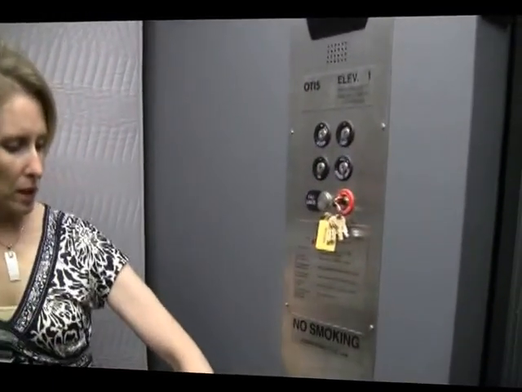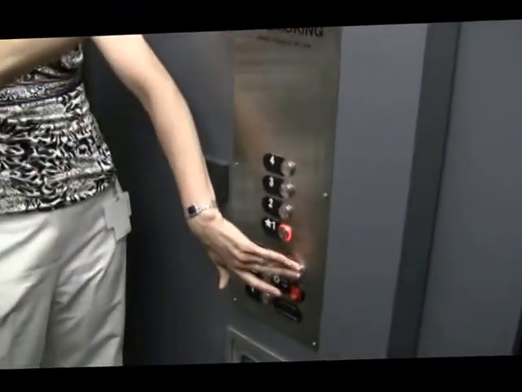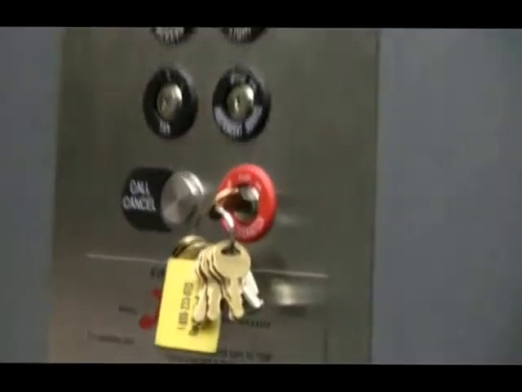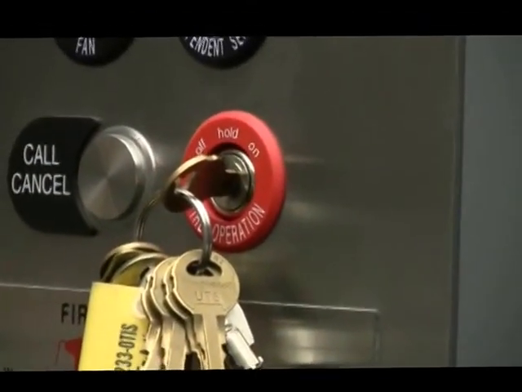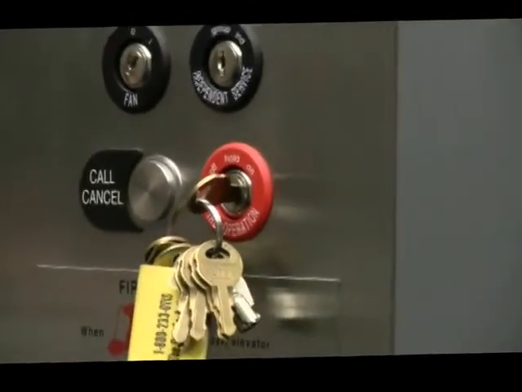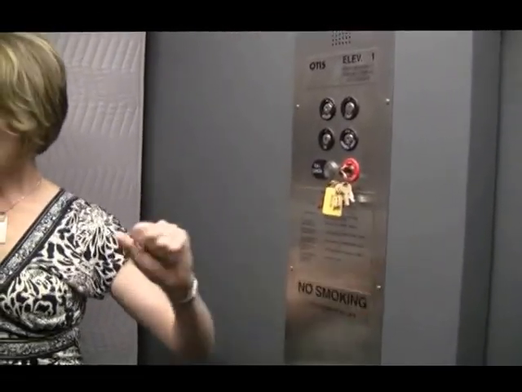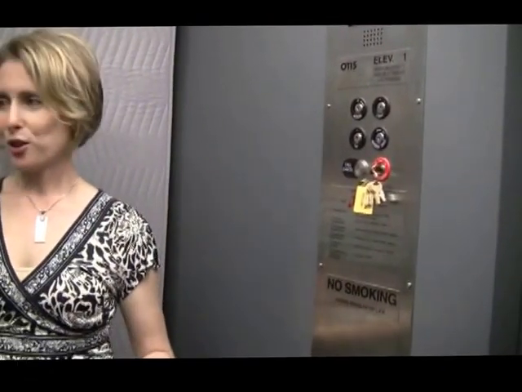Right. Operation inside. Now, if for whatever reason this key gets to the on or the hold position, your elevator will not operate properly. So this is one of the key switches that we ask you to check to make sure it's in the off position. Okay? Egress hall station. It has to be in the off position. All the time.